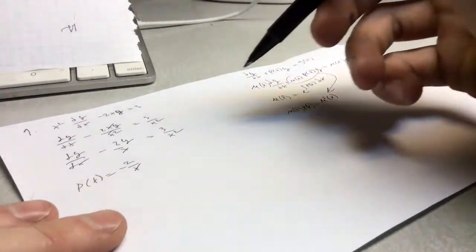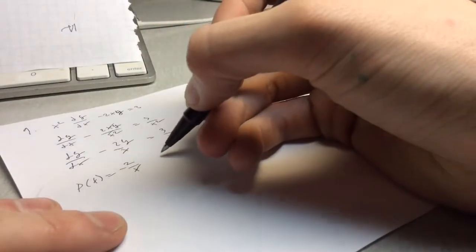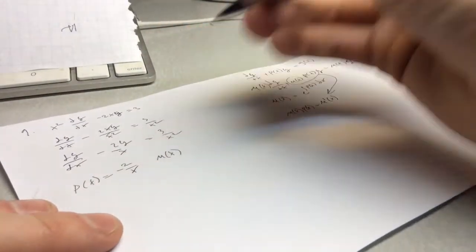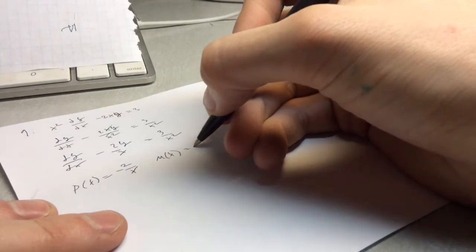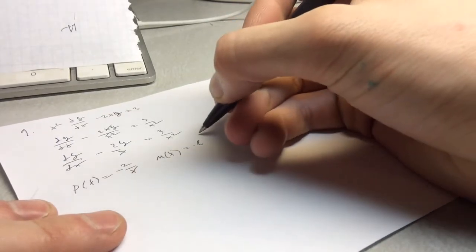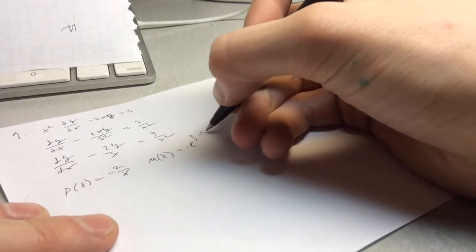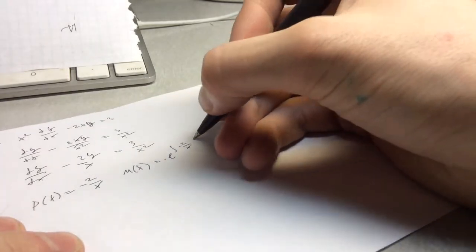To get mu of x, we take the exponential of the integral. So it equals e to the integral of minus 2 over x dx.